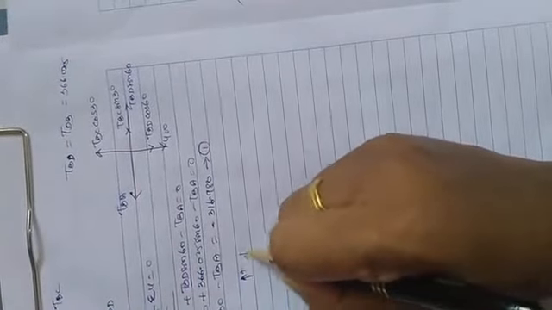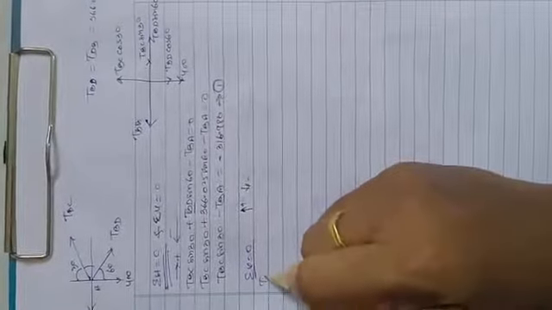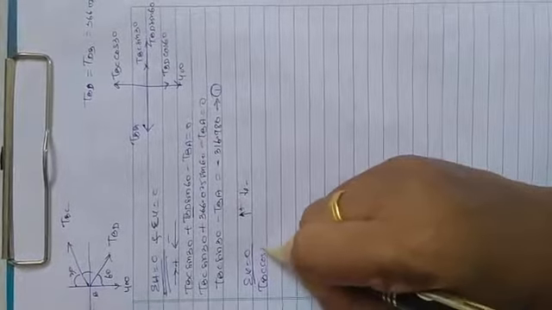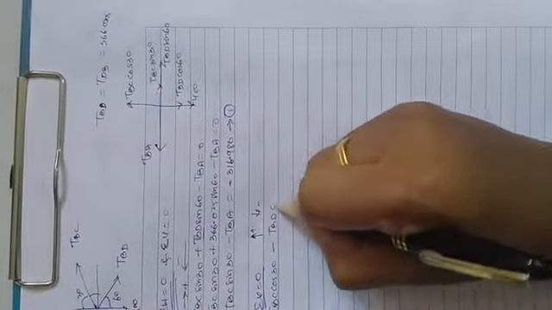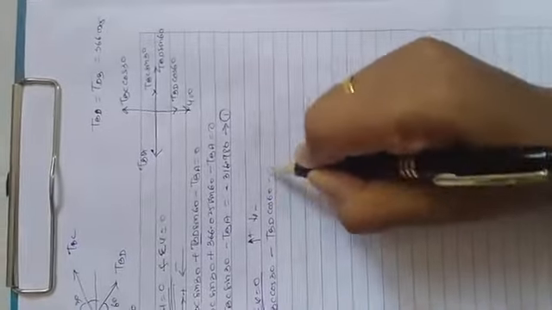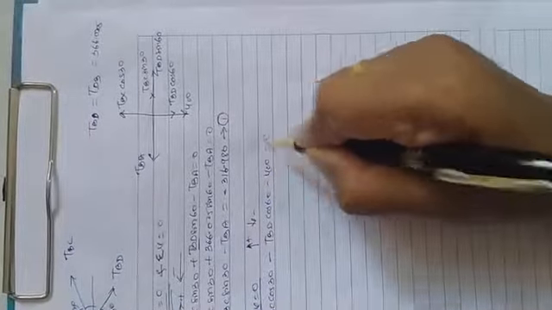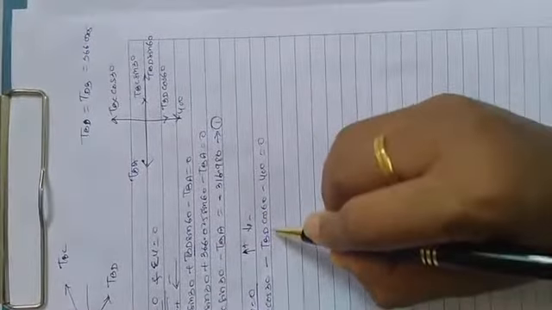Now we'll add the forces acting along the y direction. Here the sign convention is upward acting forces are positive, downward acting forces are negative. So TBC cos 30, which is acting upward, minus TBD cos 60 minus 400 is equal to 0. Here we know the value of TBD again.